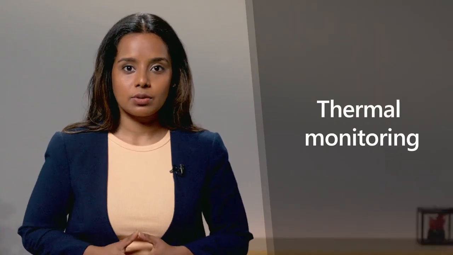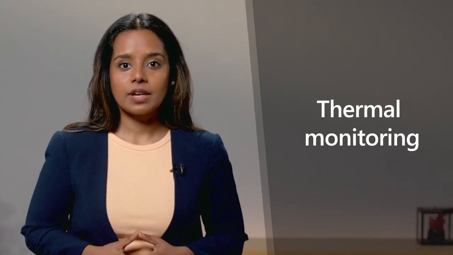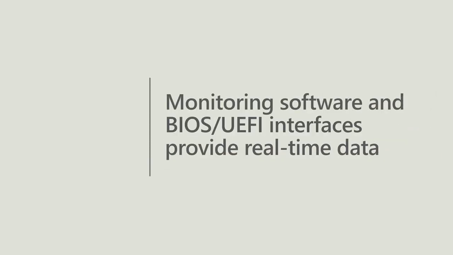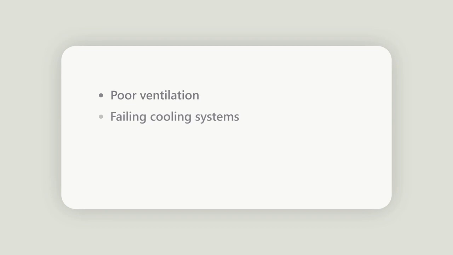Another crucial diagnostic tool is thermal monitoring. Overheating can cause significant hardware failures. Monitoring software and BIOS or UEFI interfaces can provide real-time temperature data for critical components like CPUs, GPUs, and chipsets. If temperatures exceed normal operating ranges, it can signal poor ventilation, failing cooling systems, or environmental factors that need correction to prevent damage.